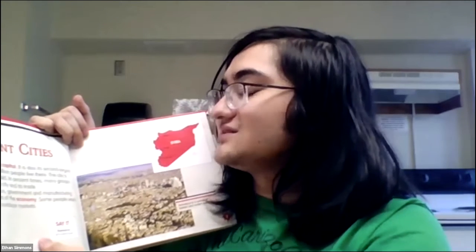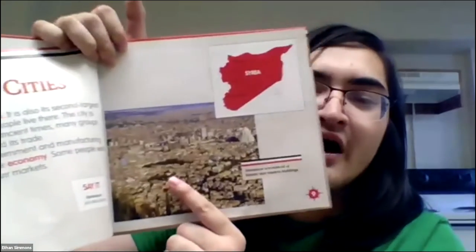Important cities. Damascus is Syria's capital. It is also its second largest city. More than 2.5 million people live there. The city is at least 5,000 years old. In ancient times, many groups fought to control the city and its trade. Today in Damascus, government and manufacturing take up large parts of the economy. Some people work by selling goods in outdoor markets. Wow, that is a big city.